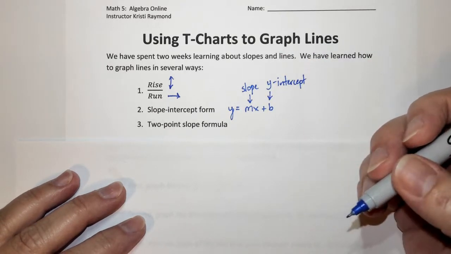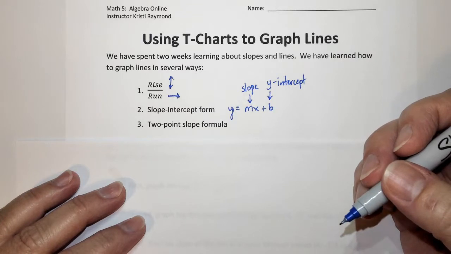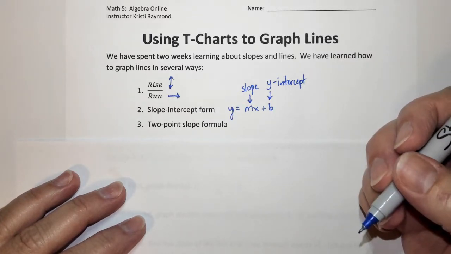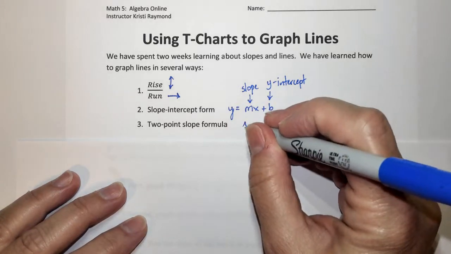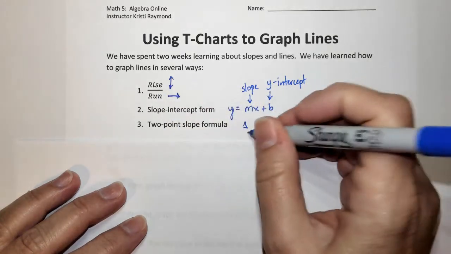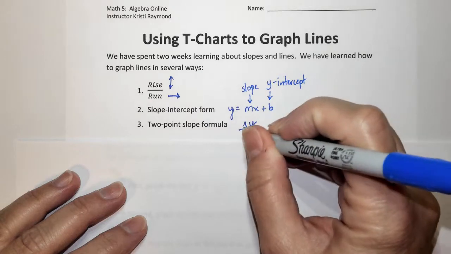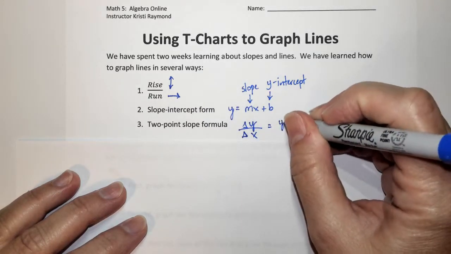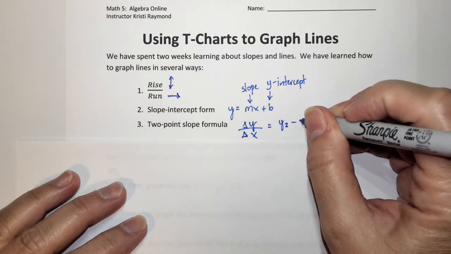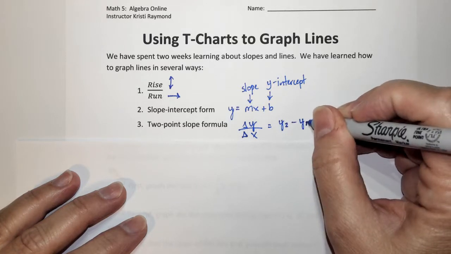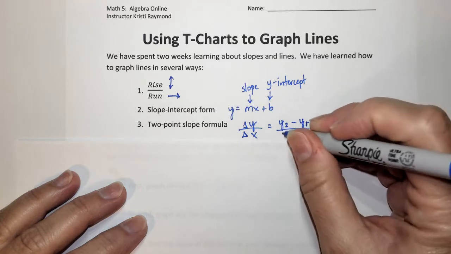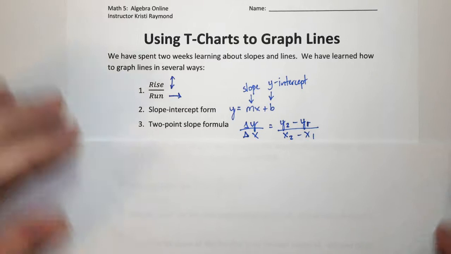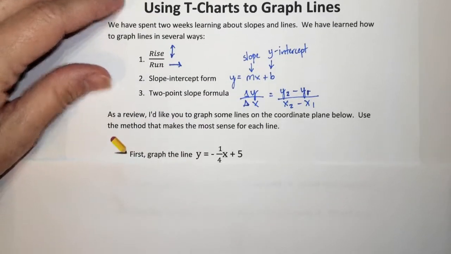And we also talked about a 2-point slope formula. Anytime you are given 2 points, you don't need to graph the line. You can use a formula, which is very similar to this one. It's the change in the y over the change in the x. We said it was point y2 minus y1 over x2 minus x1. Hopefully this is all just a review for you.